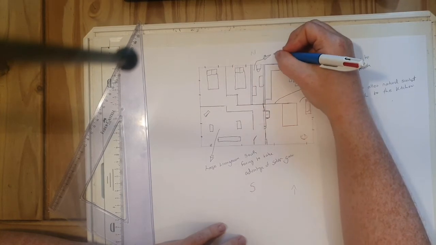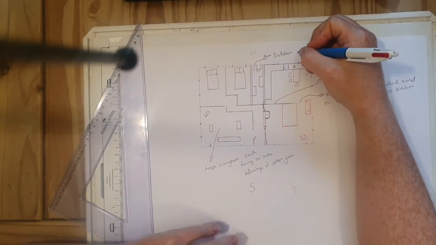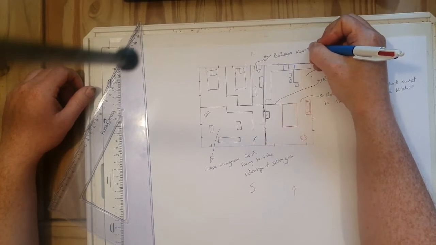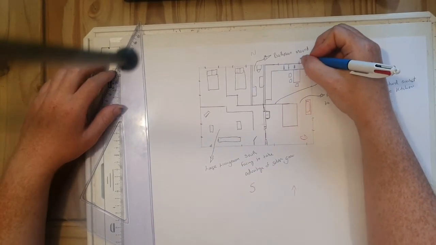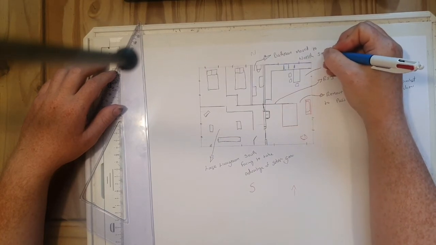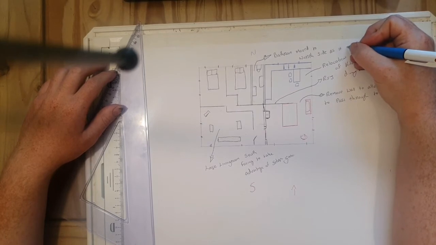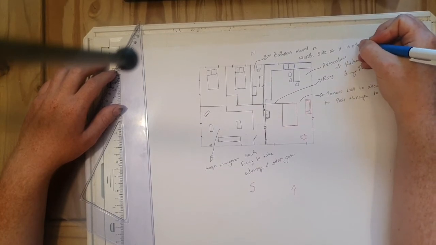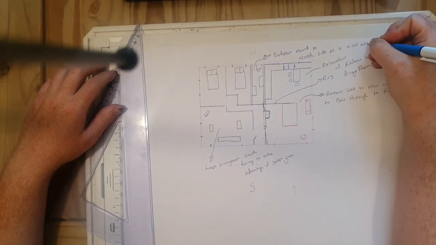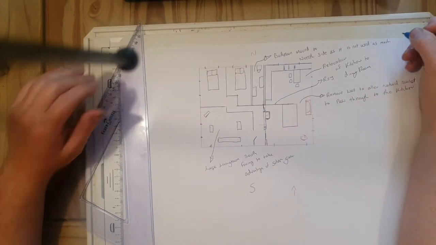And then the bathroom moved to the north side, as it is not used as much. Okay.